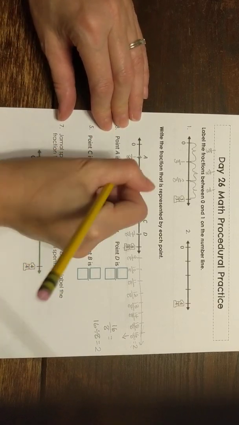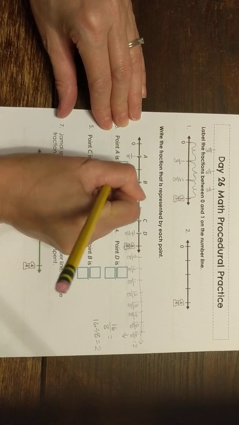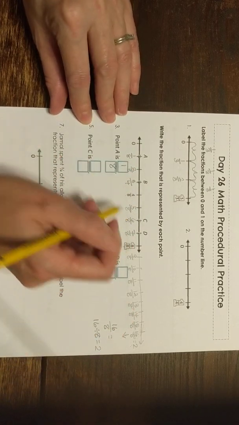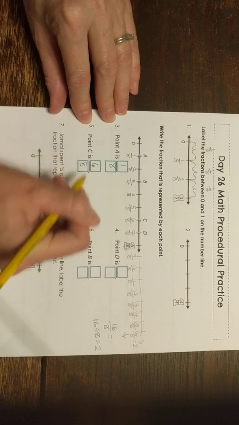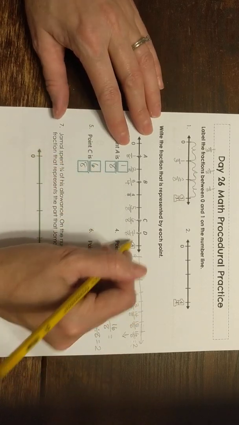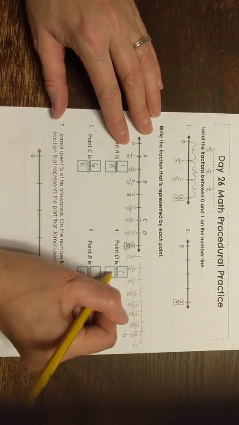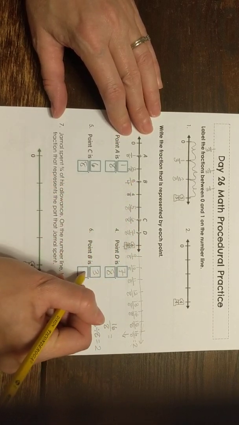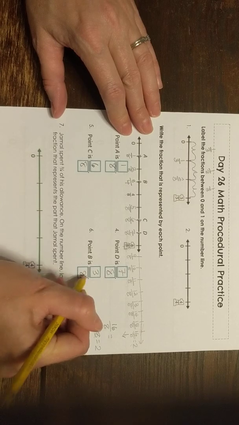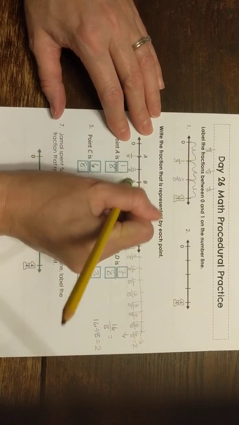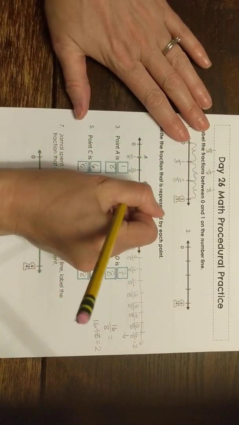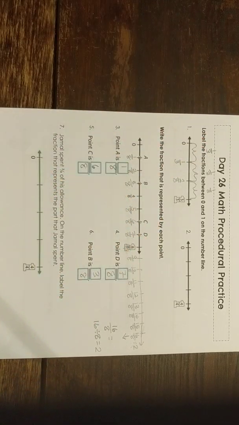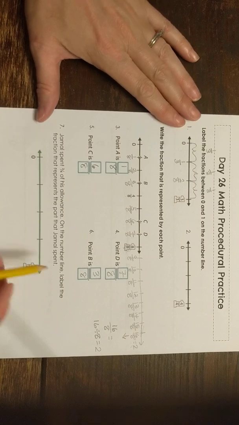So point A, we can label these now. Point A is 1/8. Point C is 6/8. Point D is 7/8. And point B is 3/8. However, I think I put a 4 there. Not sure. I was thinking of 4 next, and I went ahead and did that. Sometimes I do that. My brain just jumps ahead.